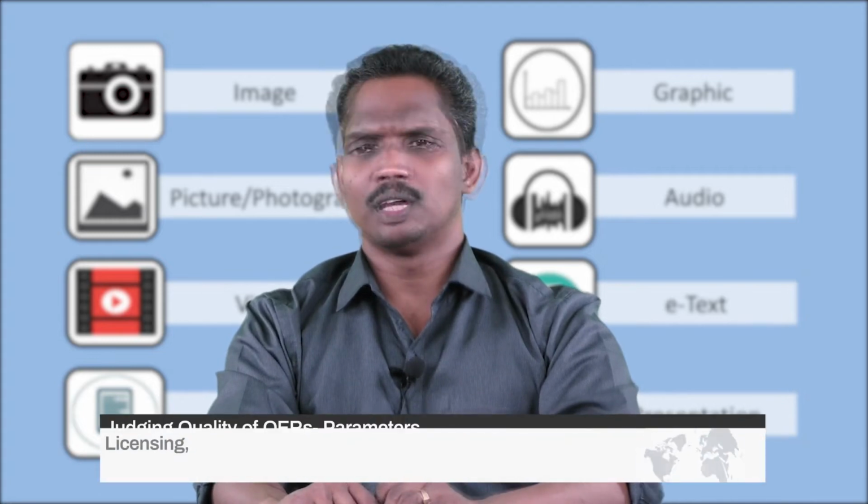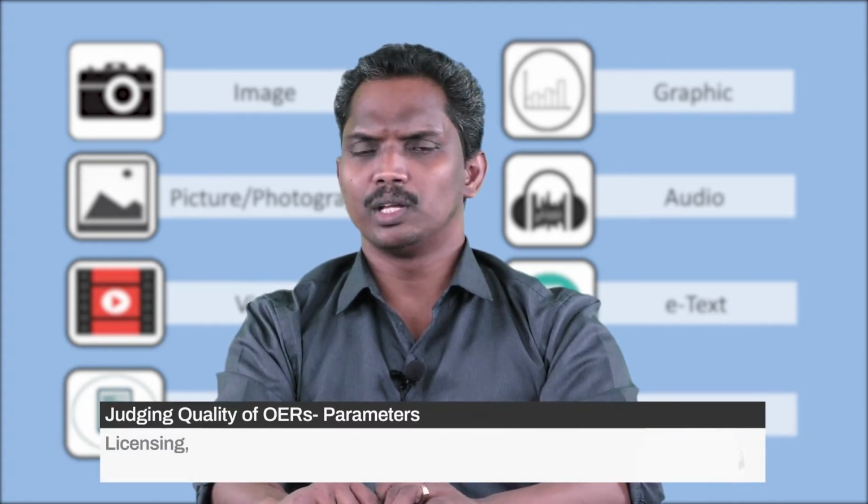Objectivity is also another parameter which would help us to judge the quality of OERs. So friends, as I said, there are no standard parameters, but these are some of the factors, parameters, indicators which of course anyone can make use of while they judge the quality of open educational resources.